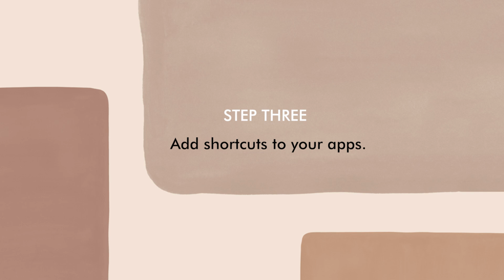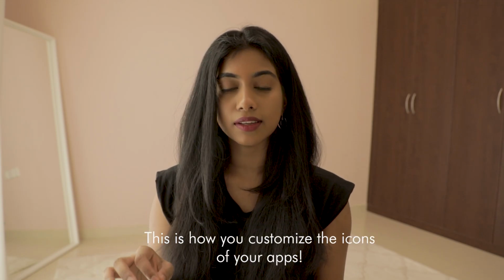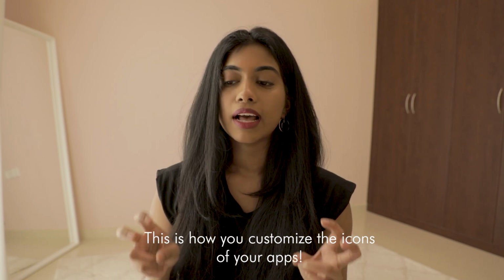Now that I've moved all my apps and also set my wallpaper, the next thing that I'm going to do is start adding shortcuts to my apps instead of adding the apps on the home page. The reason why you want to add shortcuts is because when you're using shortcuts, you have an option of customizing your icons. So if you have a color palette that you want to stick to, you can customize the icons to fit the mood of your aesthetic.